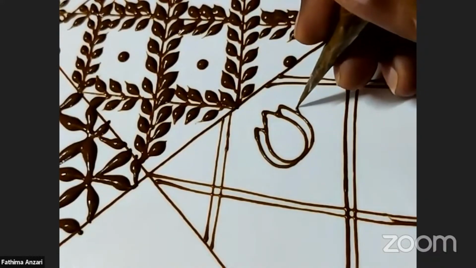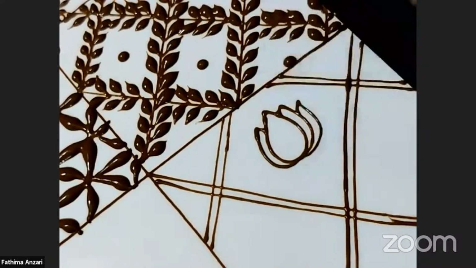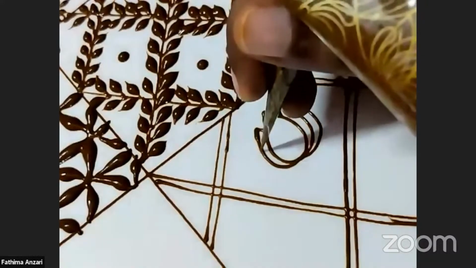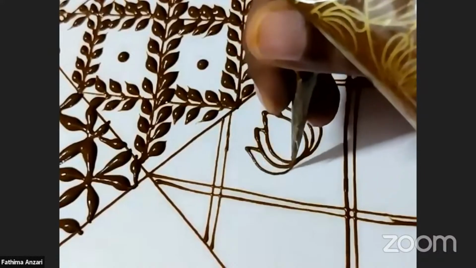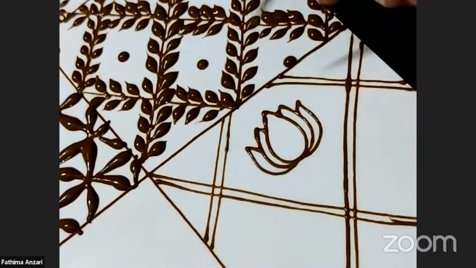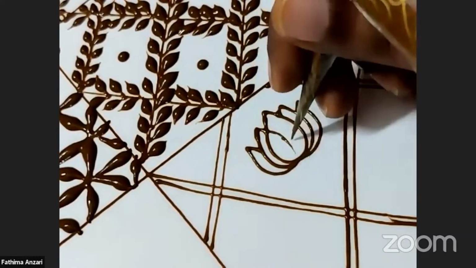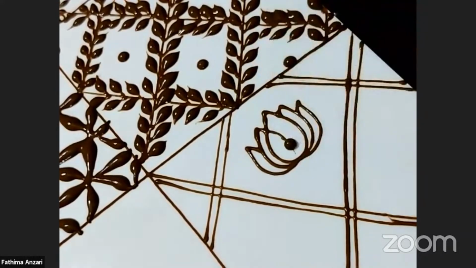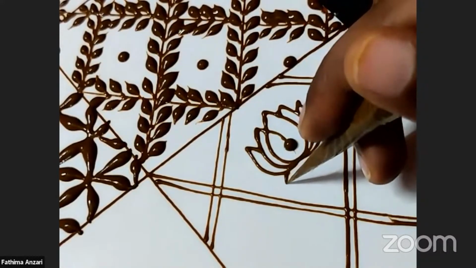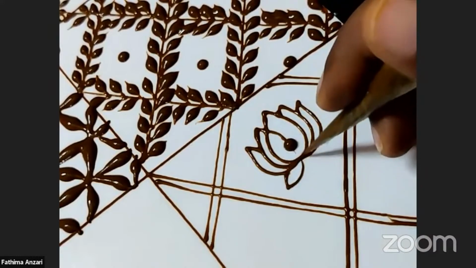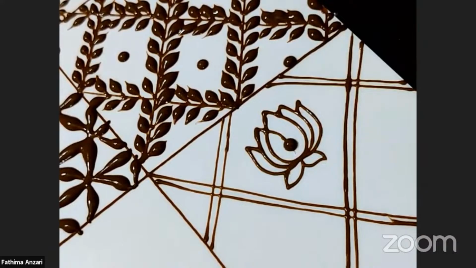Now one more petal like that, and again the same here. If you want, you can take this line in and give a dot at the center. If you want more petals, you can give them like this, like a leaf.